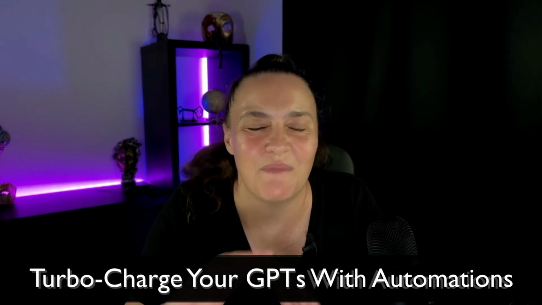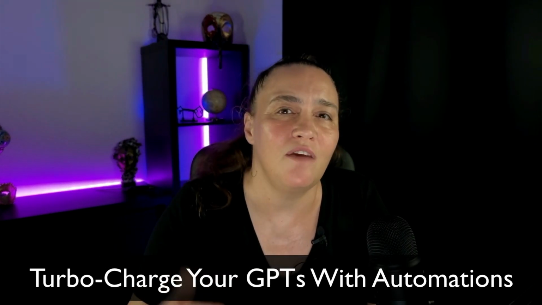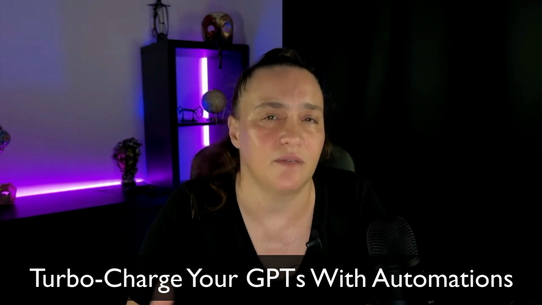Custom GPTs are amazing on their own. There's absolutely no question about it. But what if you can go one step further and turbocharge these custom GPTs by connecting them to powerful automations?